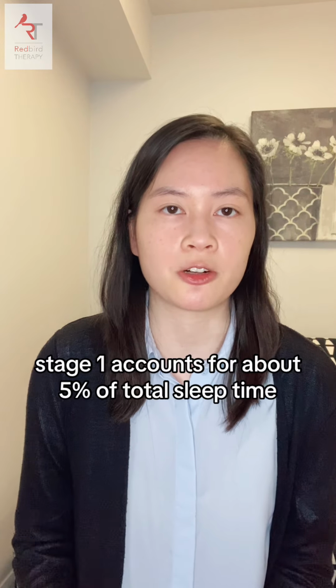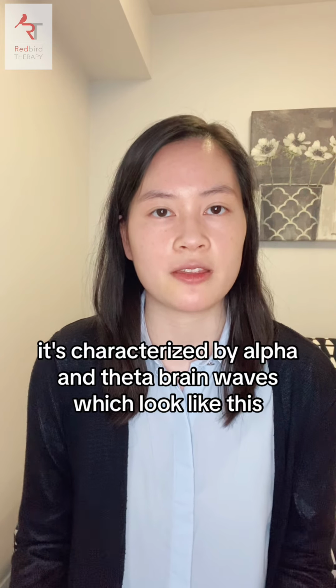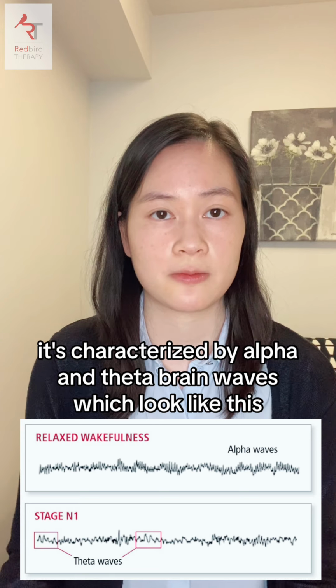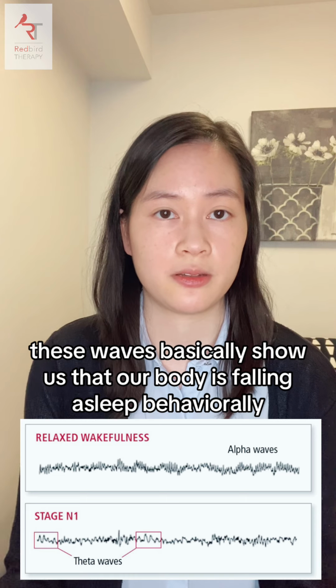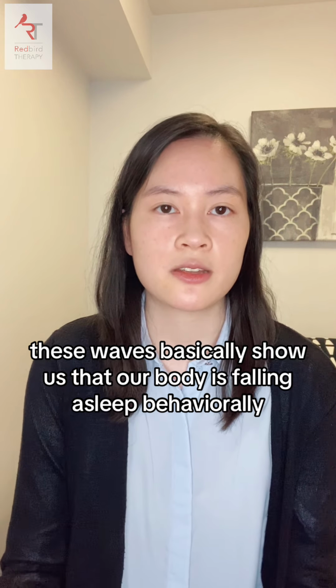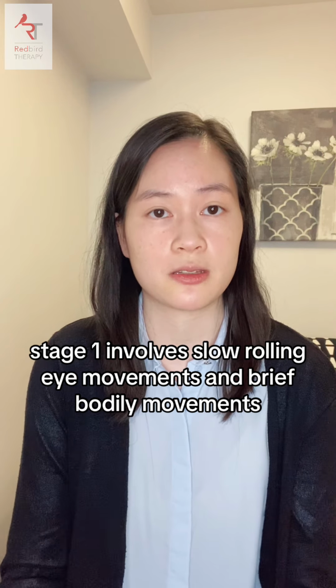Stage 1 accounts for about 5% of total sleep time. It's characterized by alpha and theta brain waves, which look like this. These waves basically show us that our body is falling asleep. Behaviorally, stage 1 involves slow rolling eye movements and brief bodily movements.